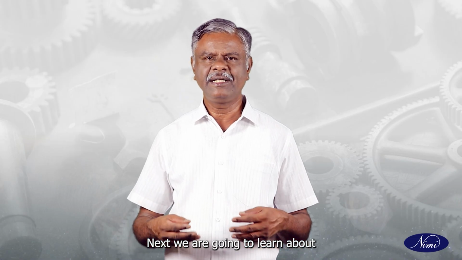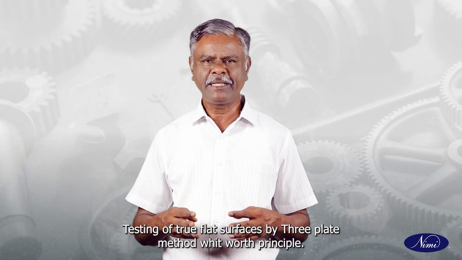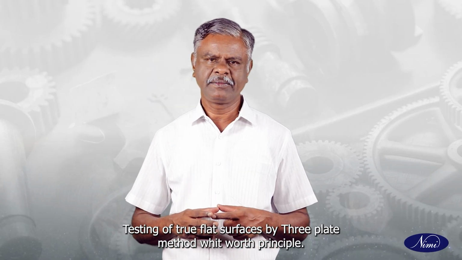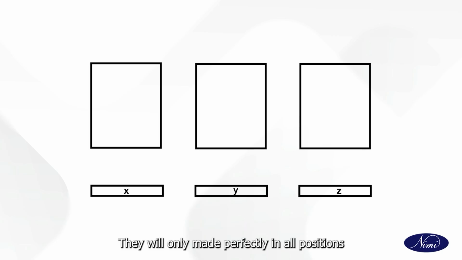Next we are going to learn about testing of true flat surfaces by 3-plate method with work principle. 3 plates are compared with one another in alternative pairs. They will only mate perfectly in all positions when they are absolutely flat.